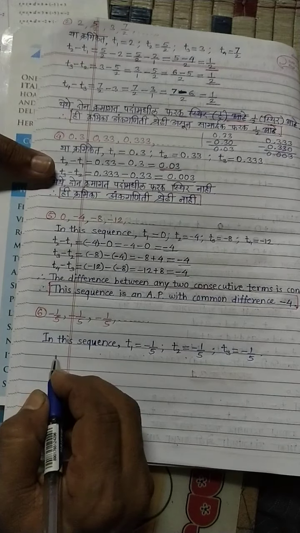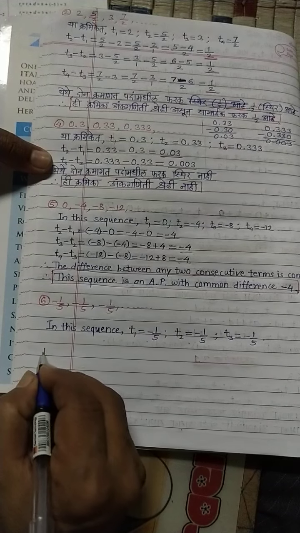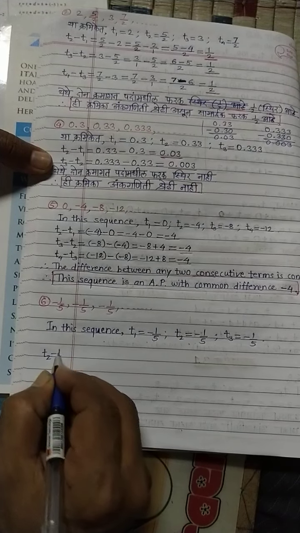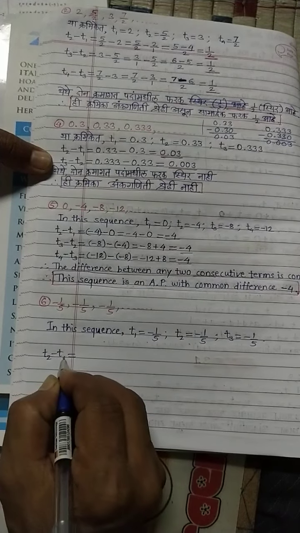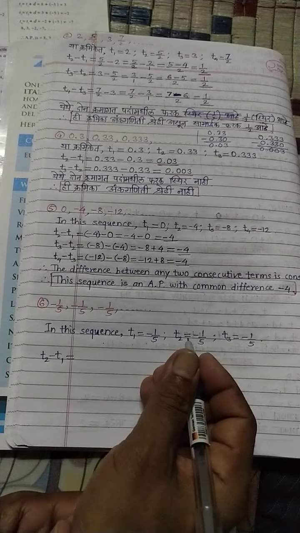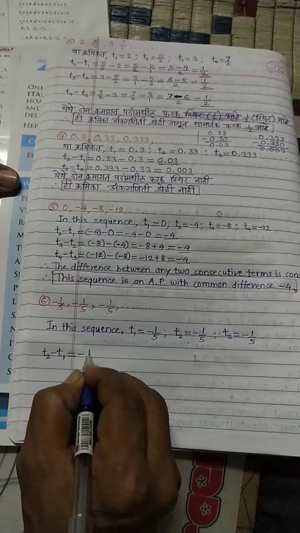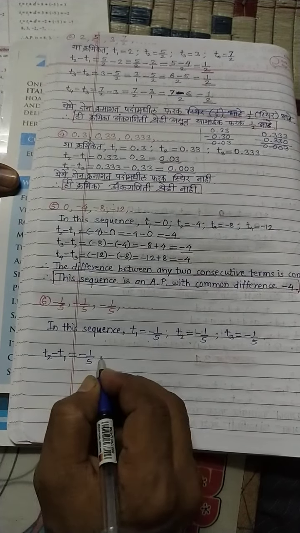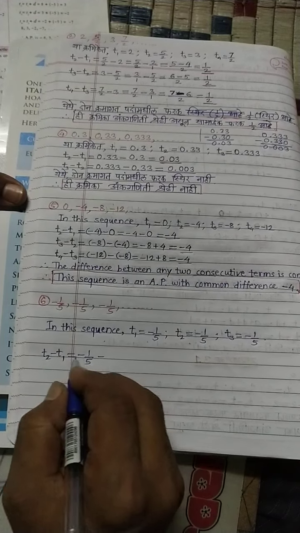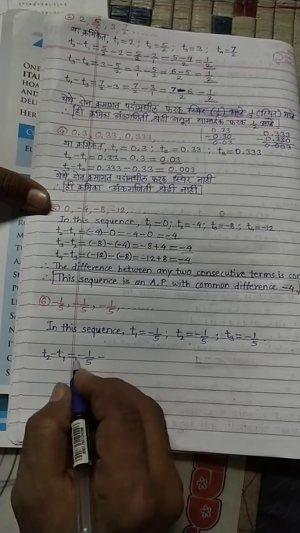Okay, now we have to find out common difference between two consecutive terms. So here T2 minus T1 is equal to, T2 is here minus 1/5, minus T1 is also minus 1/5.